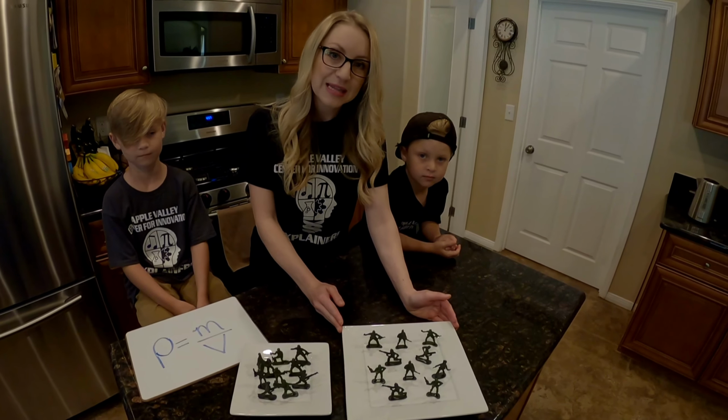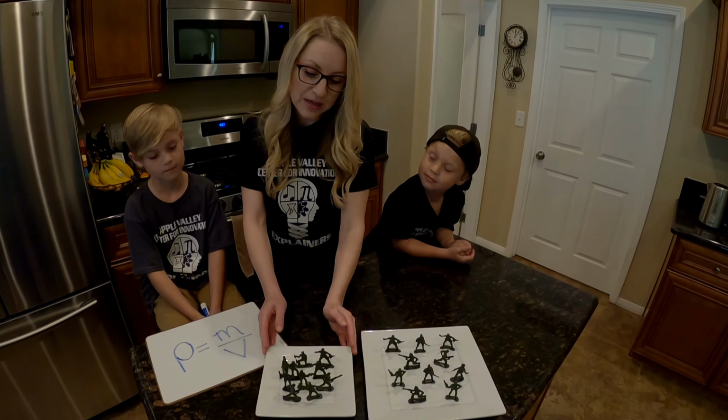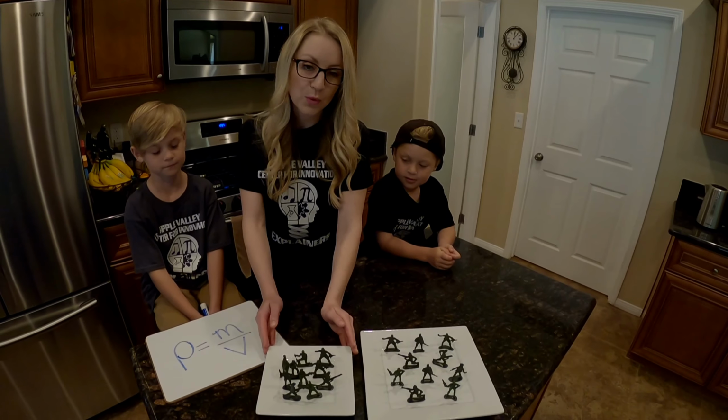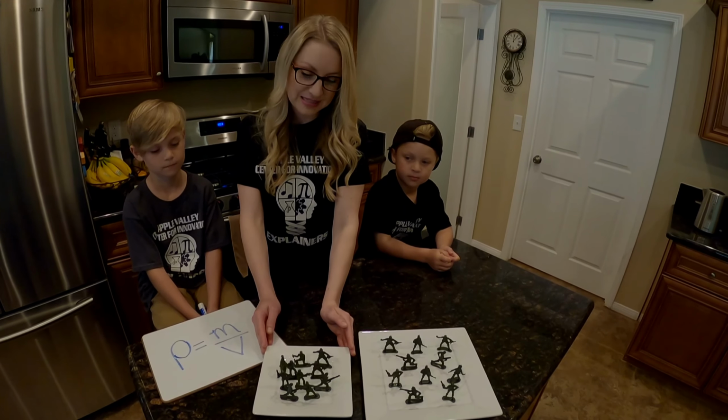This plate would be less dense than the smaller plate here with 10 action figures as well. If you notice, the action figures here are more crowded because they're in a smaller space. Therefore, they are more dense.